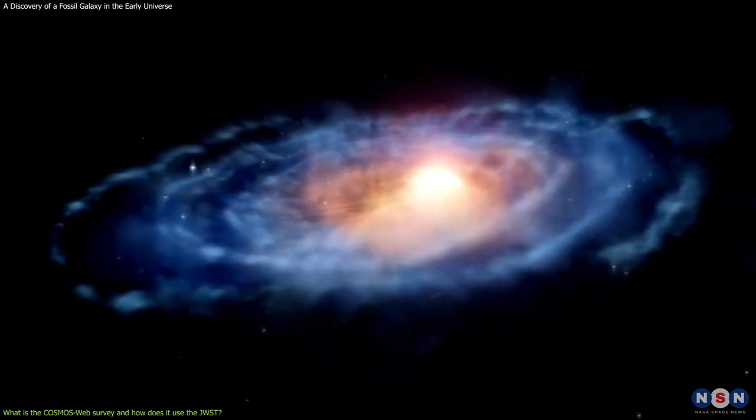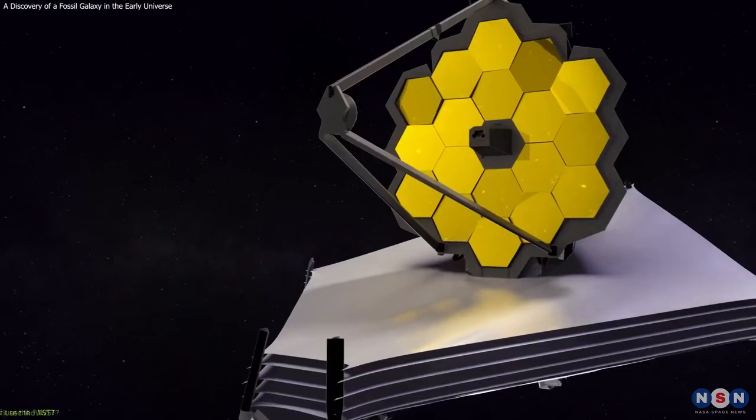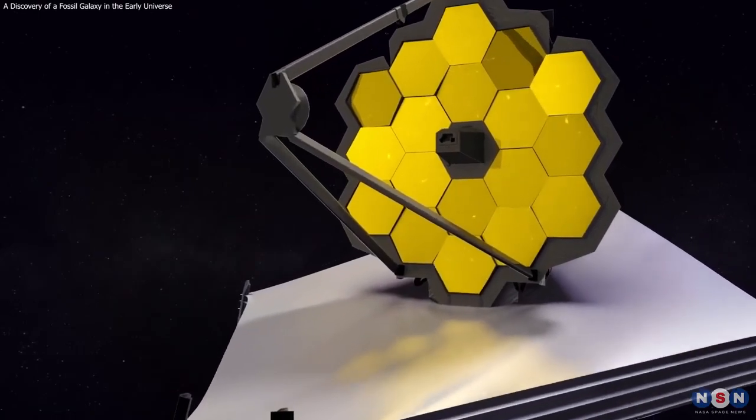But what are the characteristics of this galaxy, and how did Webb measure them? Let's find out in the next section.